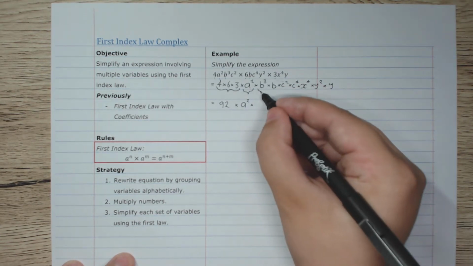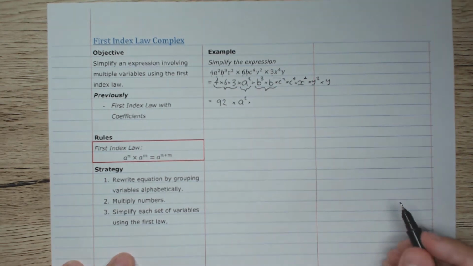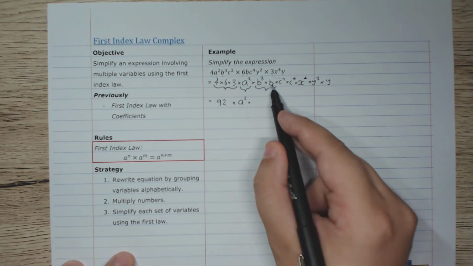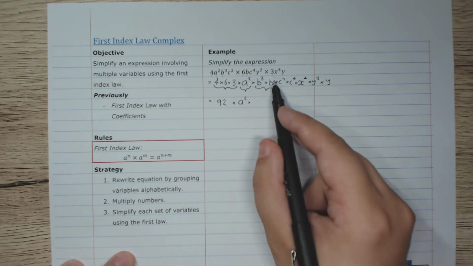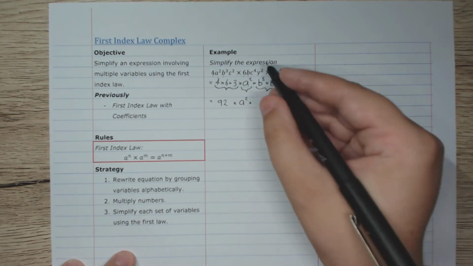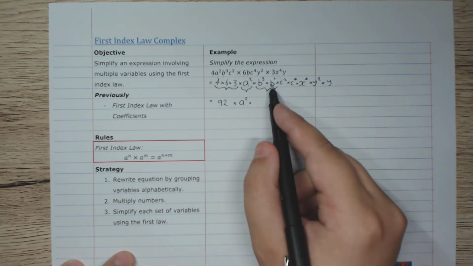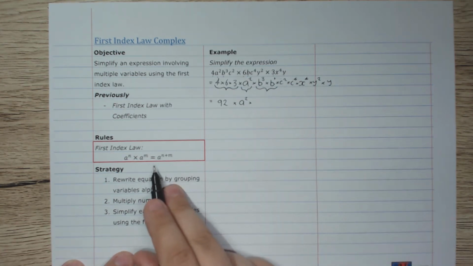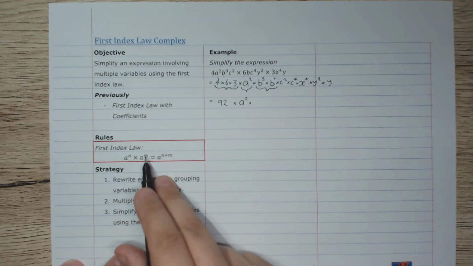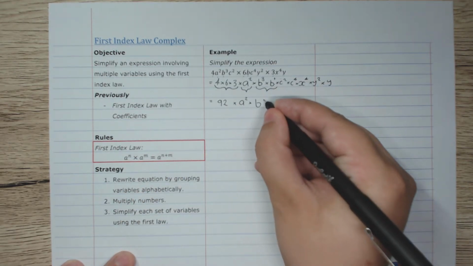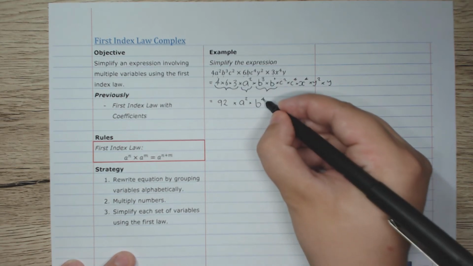Times. Okay, we've got two b's. This b has a power 3, this b has no power. And remember that when you don't have a power, its power is 1. So we can simplify this using the first index law by adding their powers. So 3 plus 1 is 4. So b to the power 4.